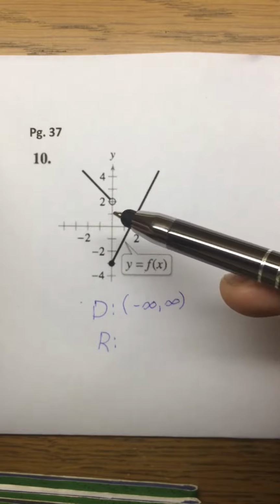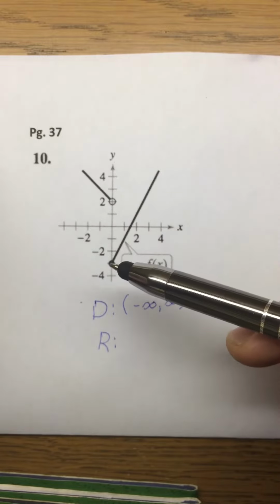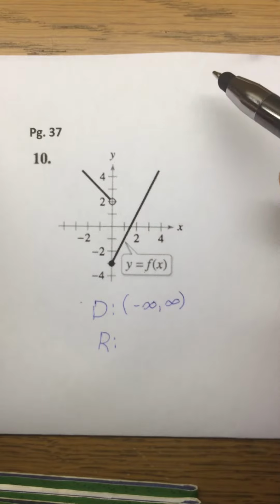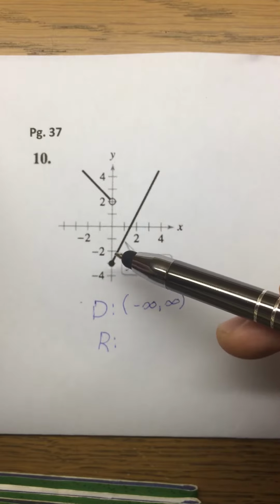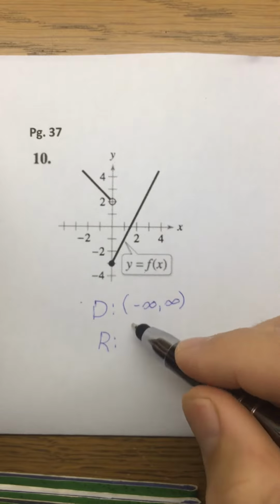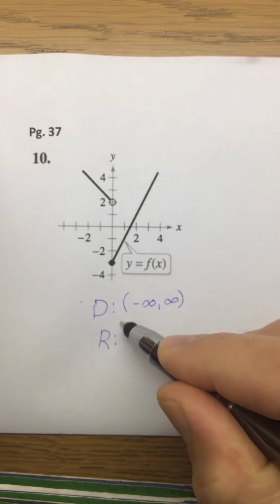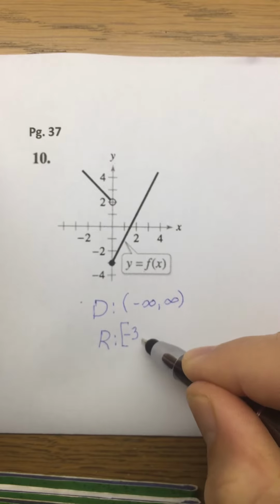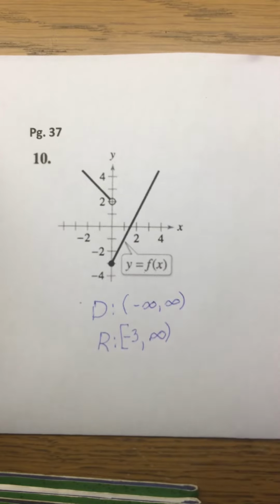This part is actually kind of irrelevant on the range, because this piece of the function right here already controls the range to be negative 3 to infinity. So down here, we're going to start at negative 3, and it does touch negative 3, so make sure you use a closed bracket, and that will go clear to infinity, as we said. So there's your domain and range for number 10.